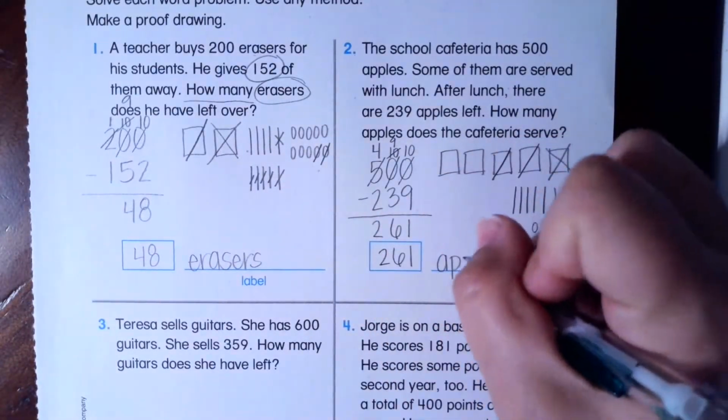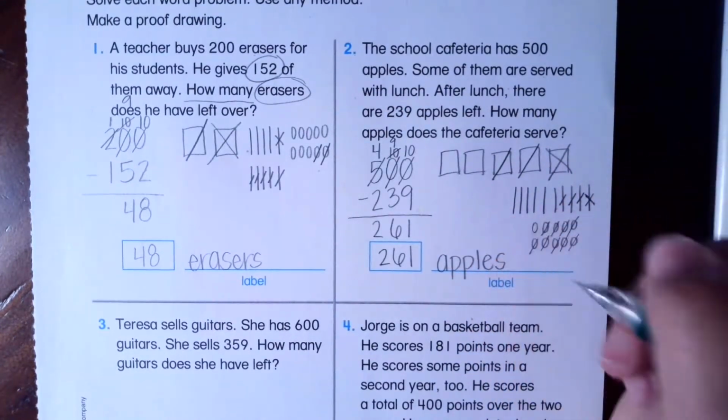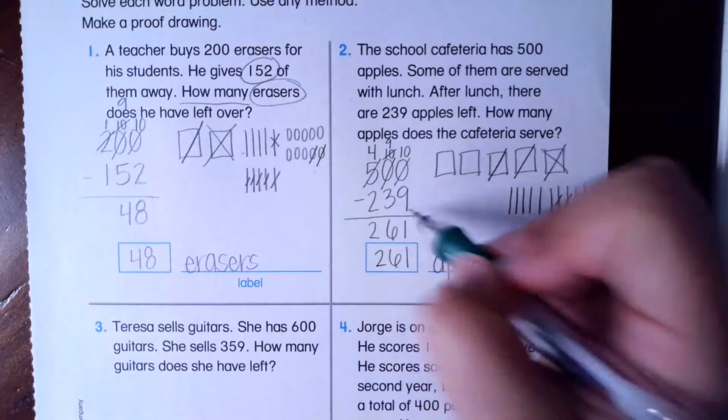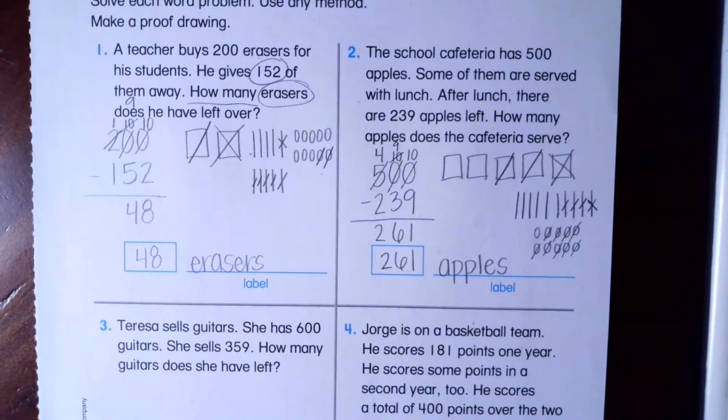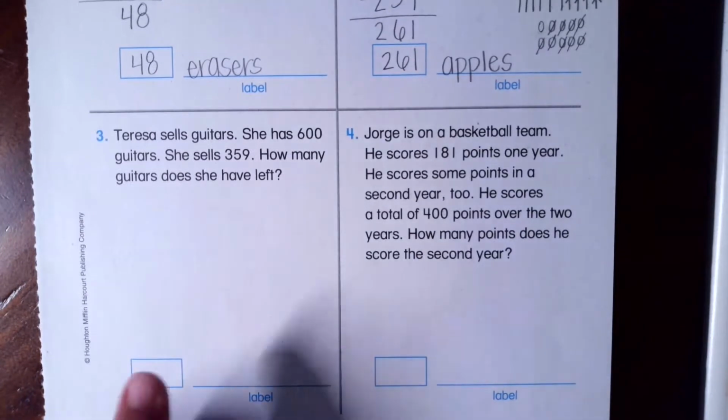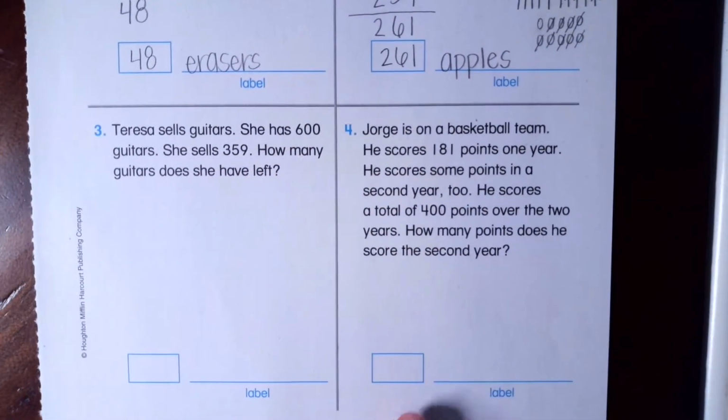Now, if your drawing doesn't match your answer, you have to go back and look. Did I cross out what I was supposed to? I noticed right away that I crossed out 10 ones, not 9, 10. I don't know why. I was on a roll, I guess. All right, again, at any time if you want to try these out on your own, that is fine. We will do number 3 together, and then I'm going to have you try number 4 on your own.